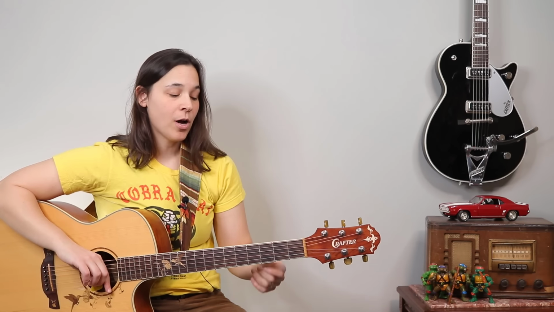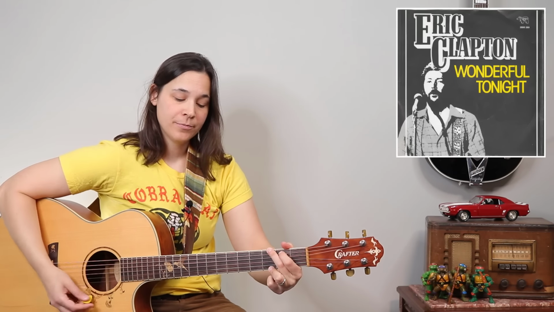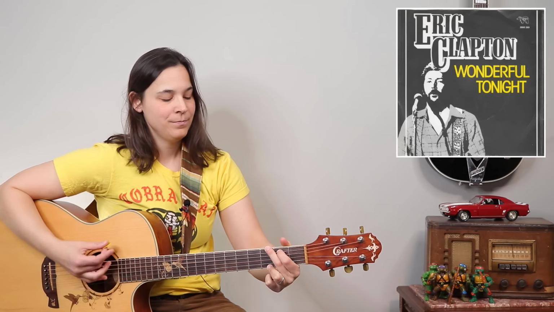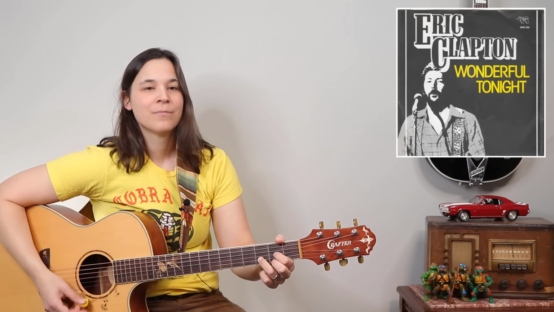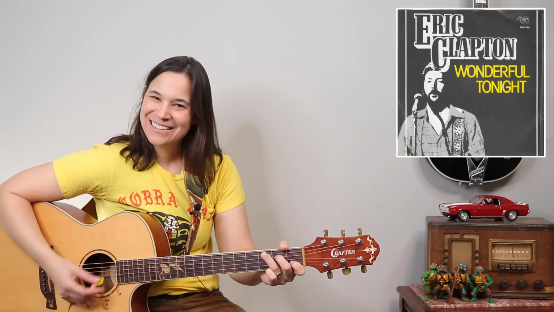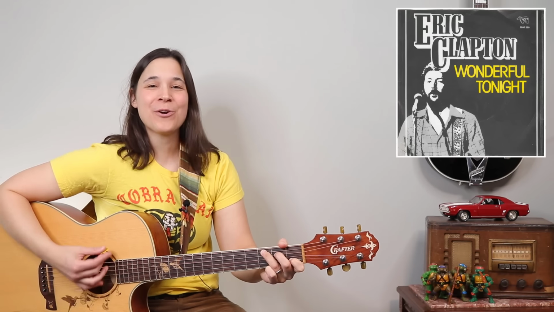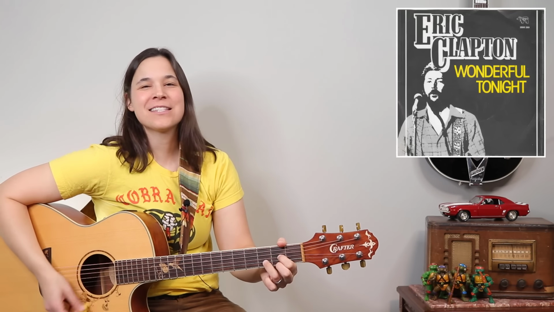And if I take the capo off, you might hear an Eric Clapton song. This is Wonderful Tonight. So see, same chord progression, same chords, different song.